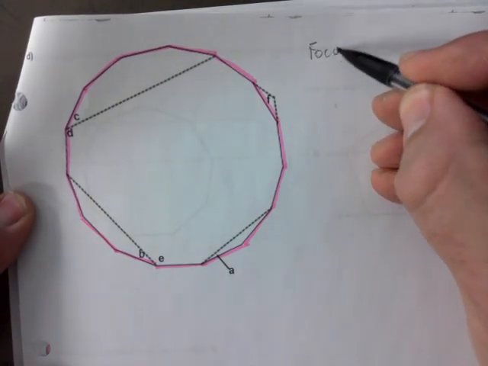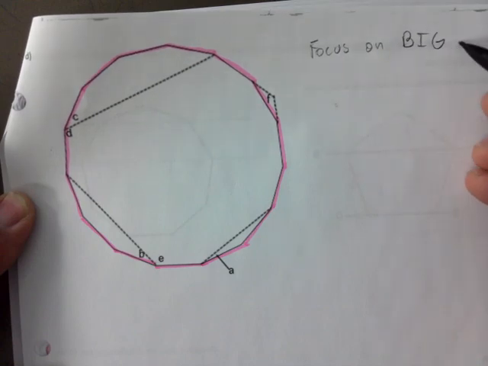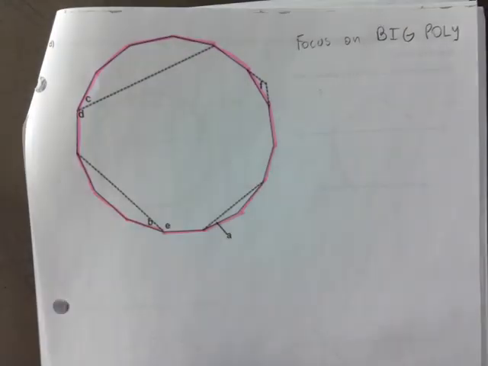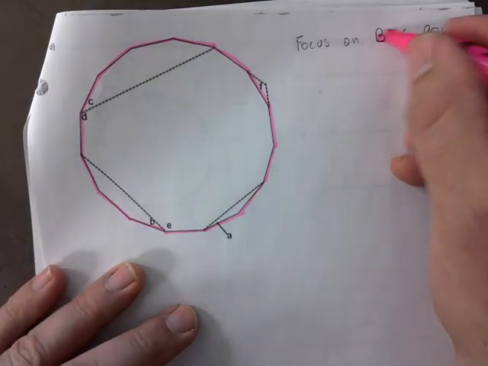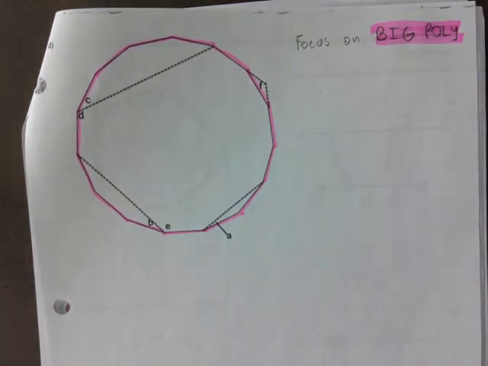Focus on big poly, right? Oh, I'm out of my frame there. Focus on big poly. Like, don't focus on the dashed lines just yet. Like, don't do it, right? Because you need to start.